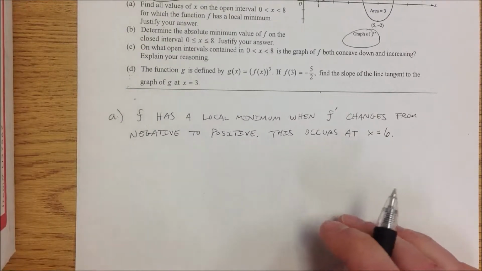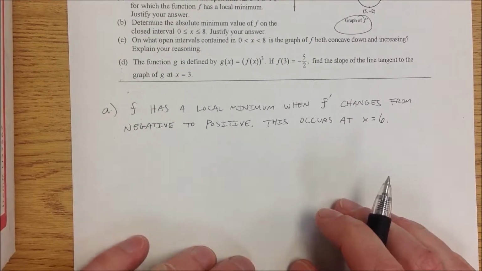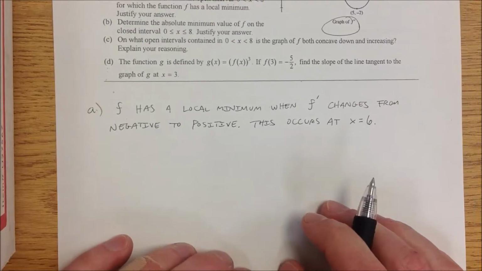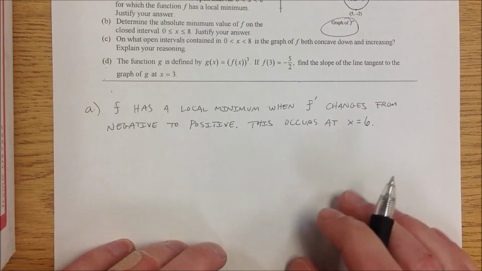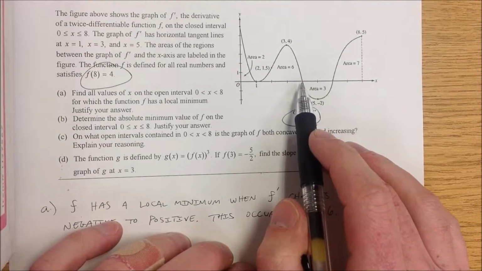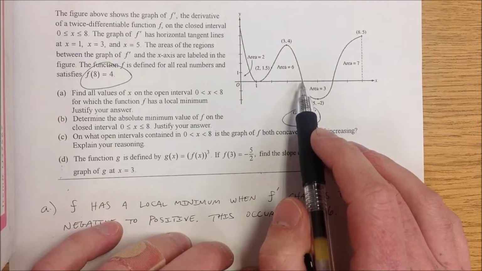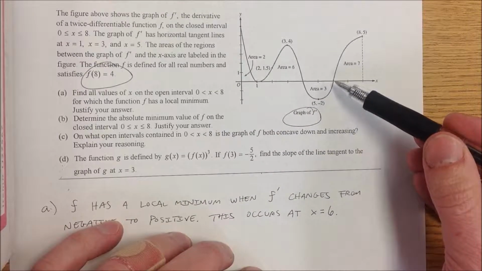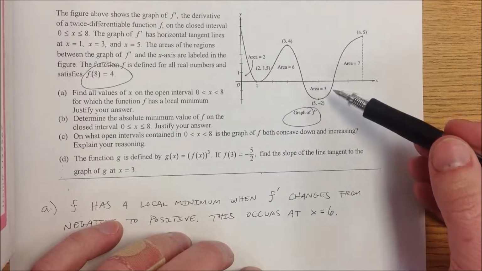B, determine the absolute minimum value of f on the closed interval 0 to 8. Justify your answer. This has to include the endpoints in consideration. You do not have to consider x equals 4 because that's the location of a relative maximum for f. So what the readers will be looking for is that you consider x equals 6 and then also the endpoints.